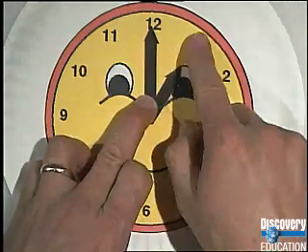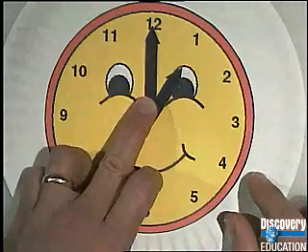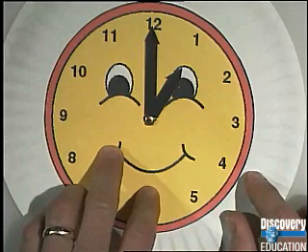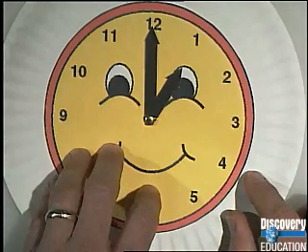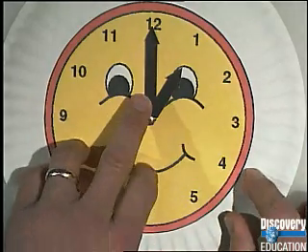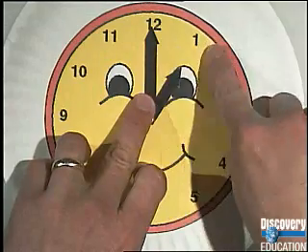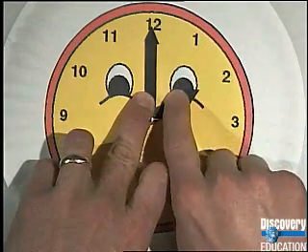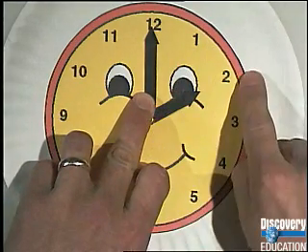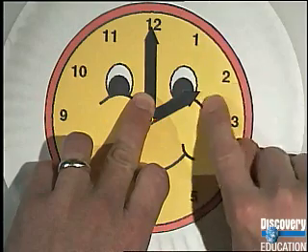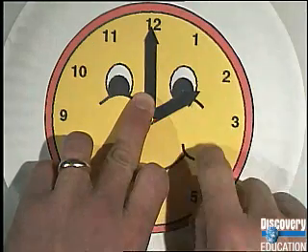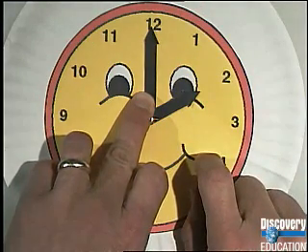When the big hand is on the 1, the little hand is on the 12, we say, es la una. Es la una. Right? Now, when it's over here, we'd say, son las dos. Son las dos.